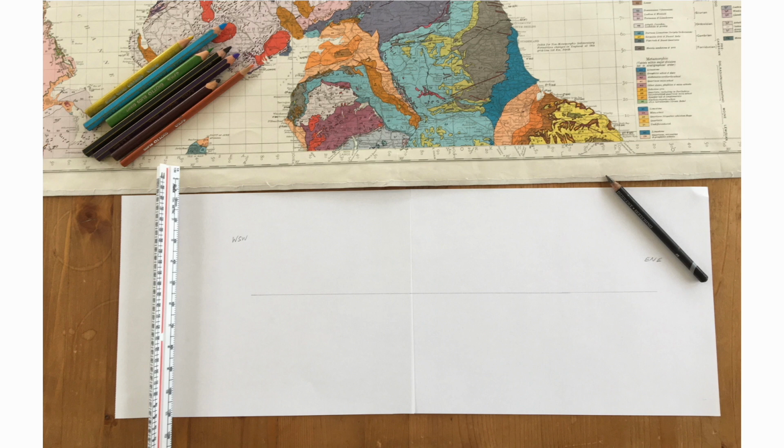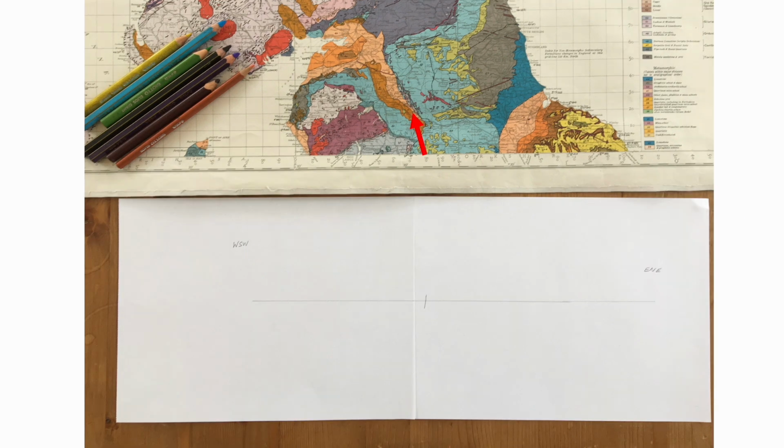So here's our line of section running west-southwest, east-northeast. And I'll just mark in the fault that's in the middle here, just to keep track of where we are as we go across the profile. And I'm just going to assume that it's dipping down towards the west-southwest. It's very steep.